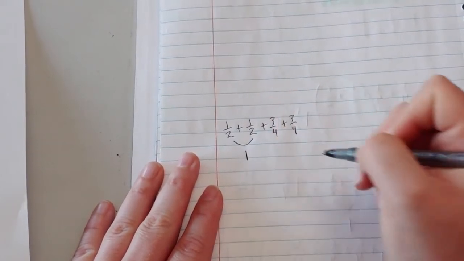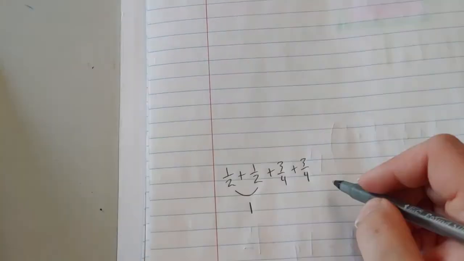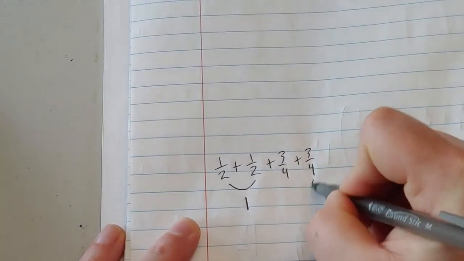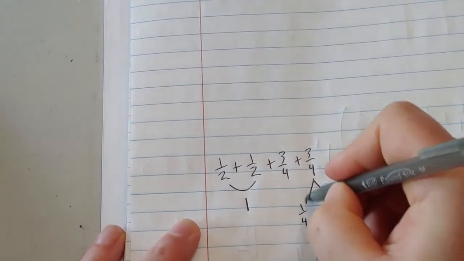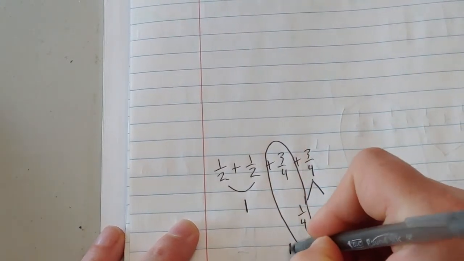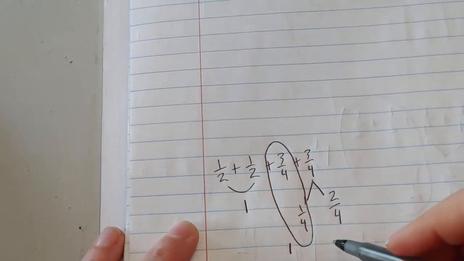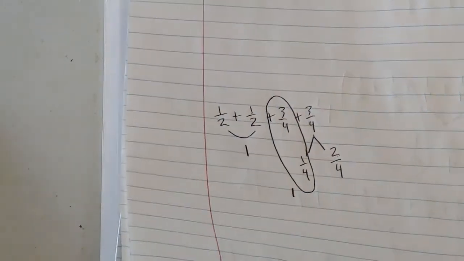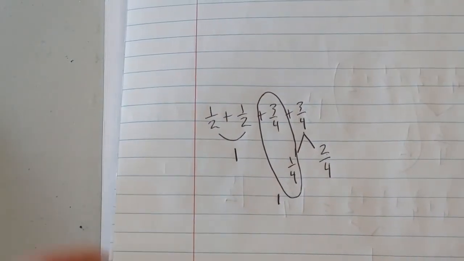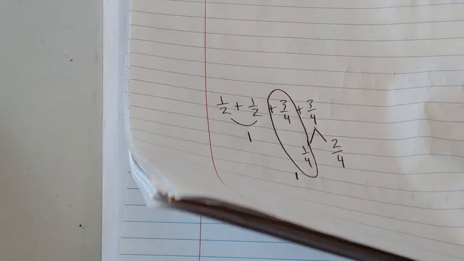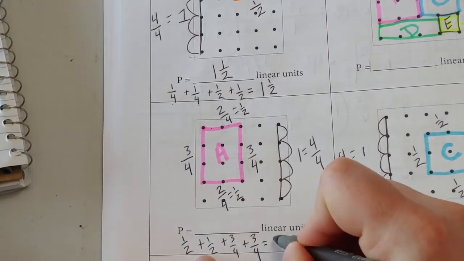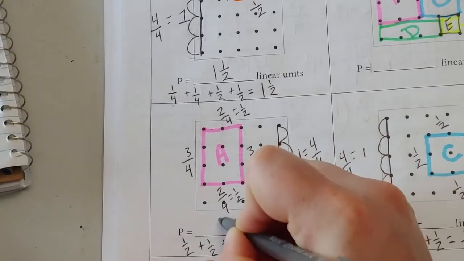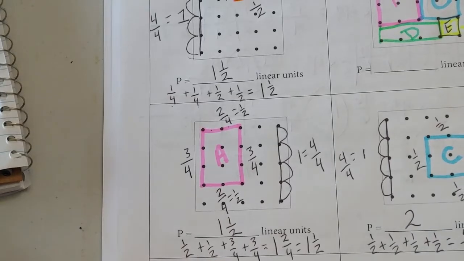So this I know is 1. Here, 3/4 and 3/4. If I take 1/4 from here, that makes 1. That leaves 2/4 behind. So my answer is 1 and 2/4. Again, if you did it a different way, fantastic. This is just how my brain sees it. As long as you got the same answer. So 1 and 2/4, which is the same as 1 and 1/2. 1 and 1/2 linear units.